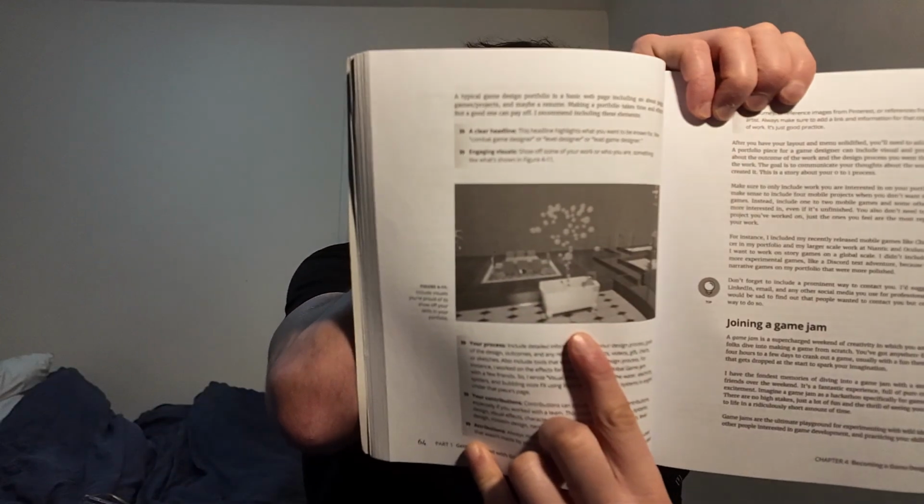Show off some of your work or who you are, something like what's shown in figure 4.11, which is just, I don't know, a bathtub with some cool particle effects. Include visuals you're proud of to show off your skills in a portfolio.